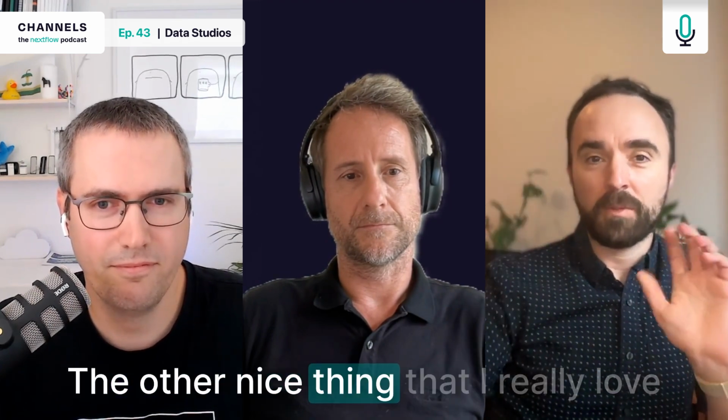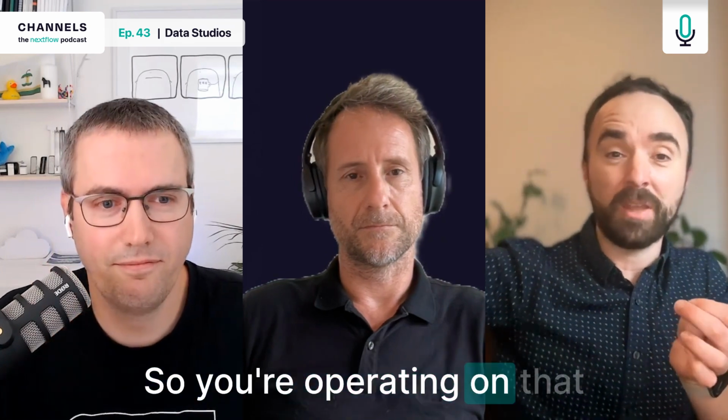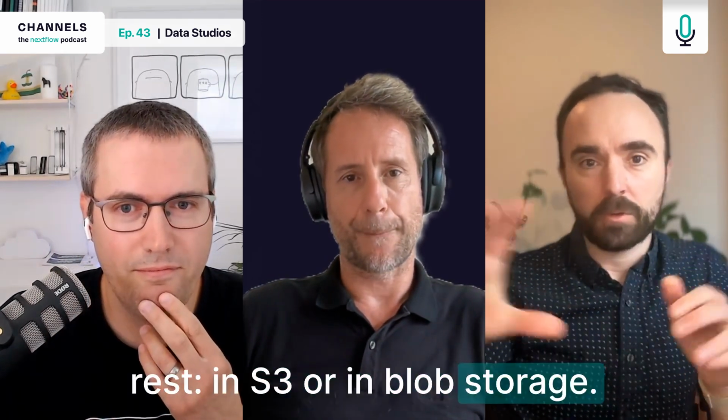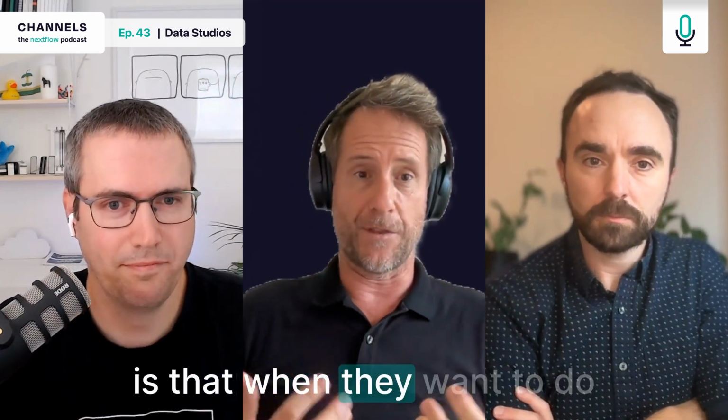The other nice thing that I really love about Data Studios is that you're moving the compute to the data. So you're operating on the data in situ, where the data lives at rest in S3 or in blob storage.